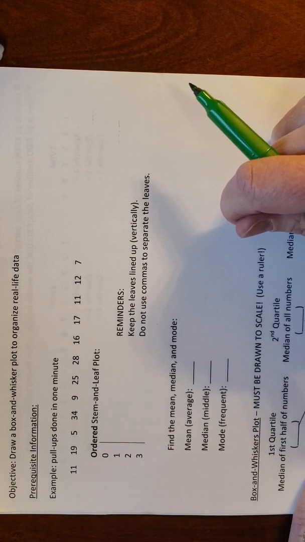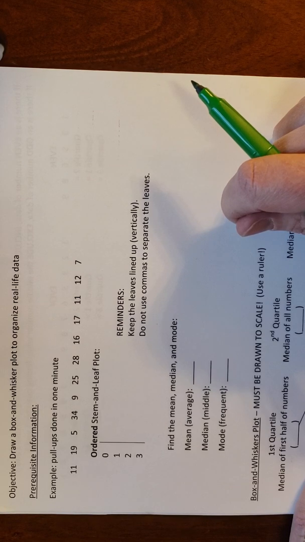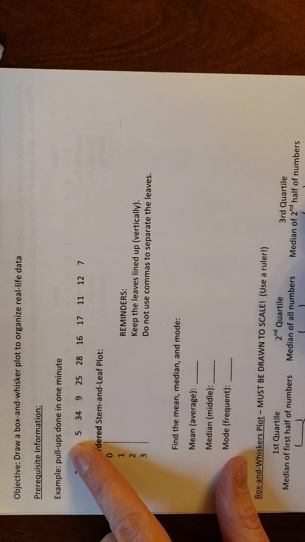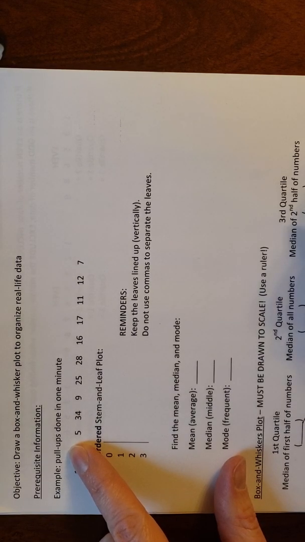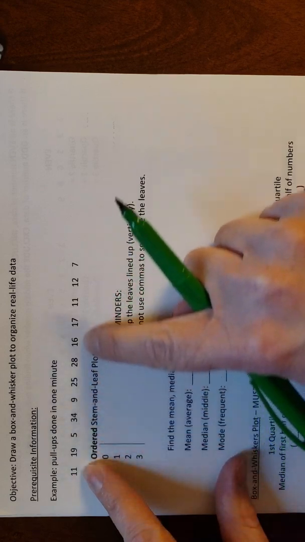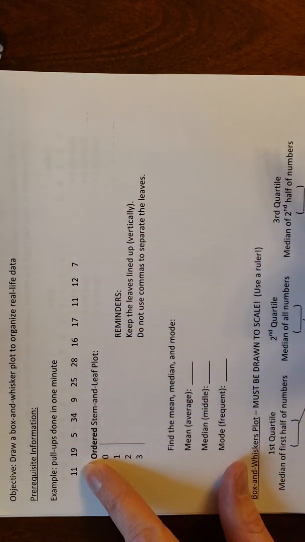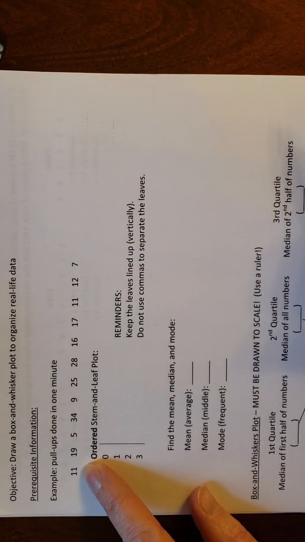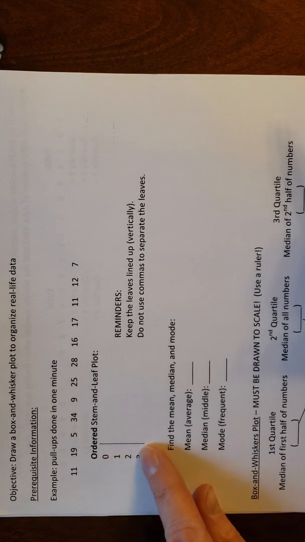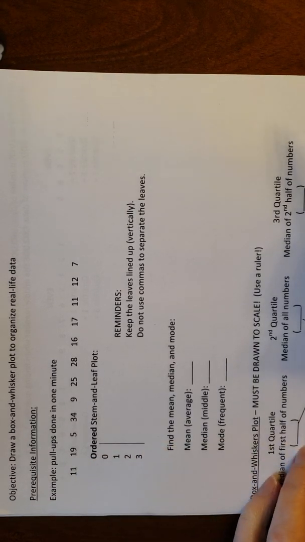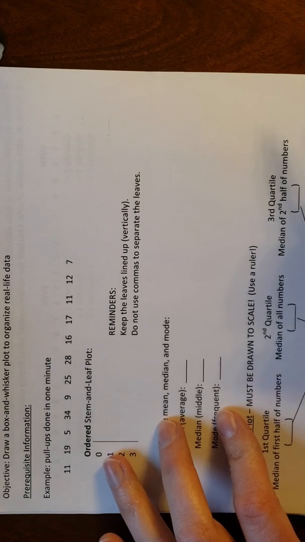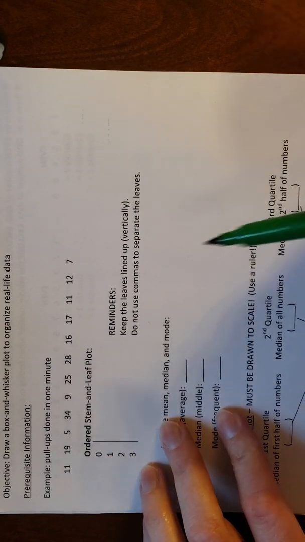So let's do a run through of stem and leaf plots. This example is related to pull-ups that can be done in 1 minute, and this is the different results from that test. Obviously I wasn't part of it because I would be a big 0 in there, but anyway. For an ordered stem and leaf plot, you'll need to find the range.